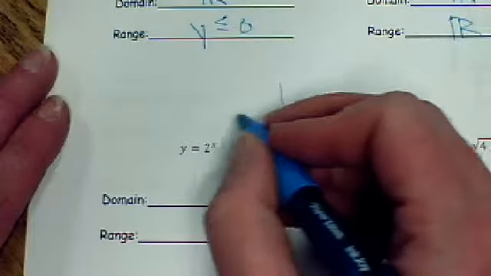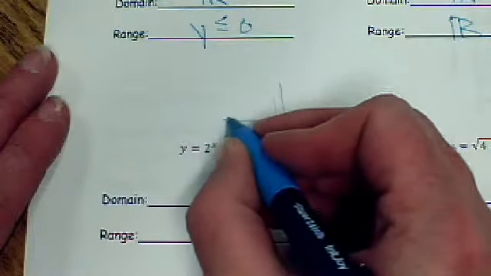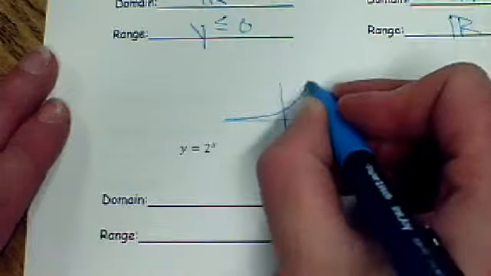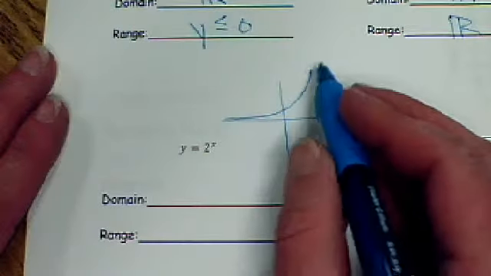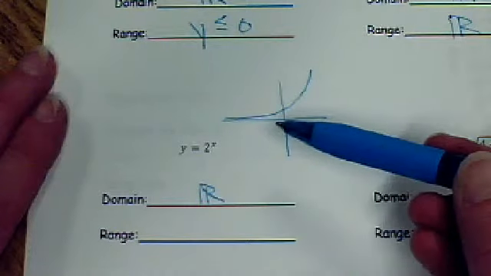Y equals 2 to the x. If you look at that in the calculator, you're going to see something that looks something like this. And let's think on that one. Domain. Well, it's going off to the left and it's going off to the right, so that's all real numbers. The range.